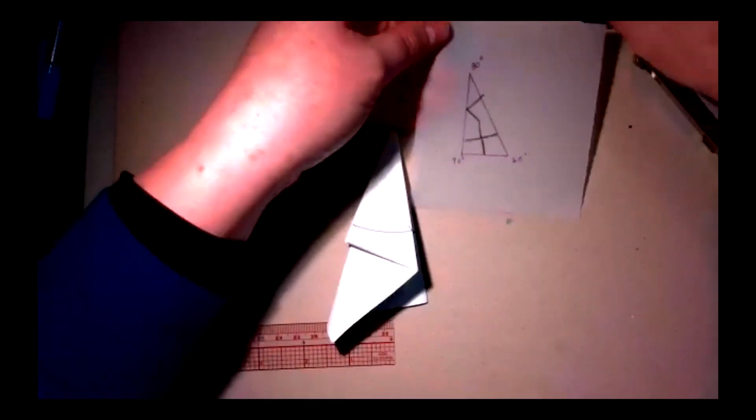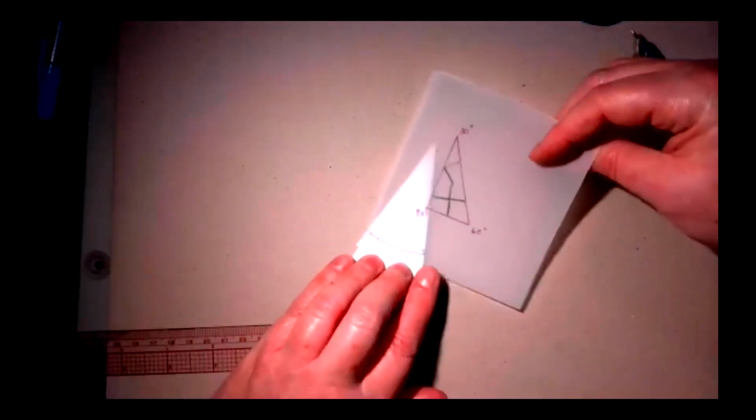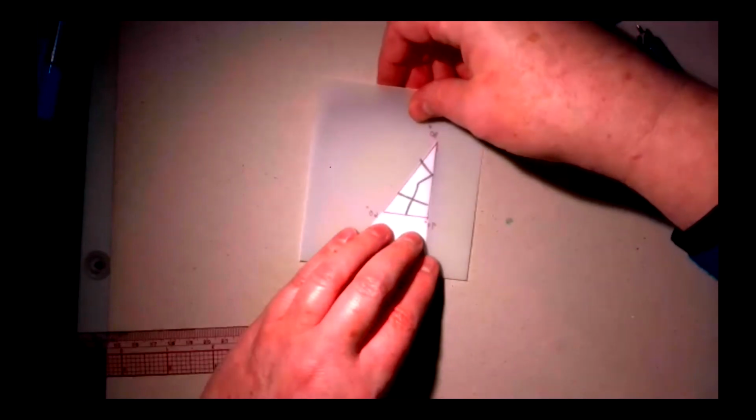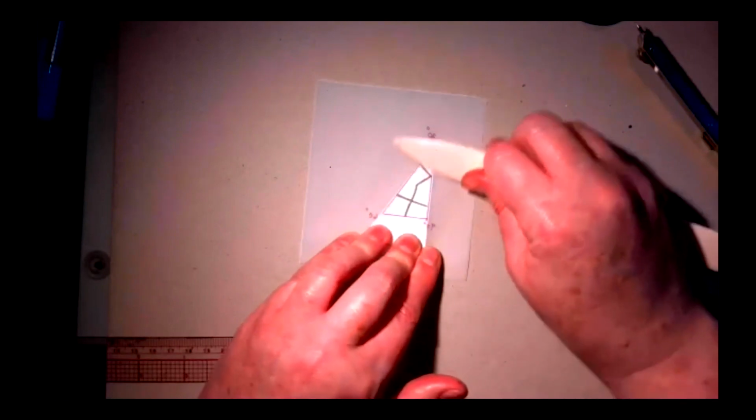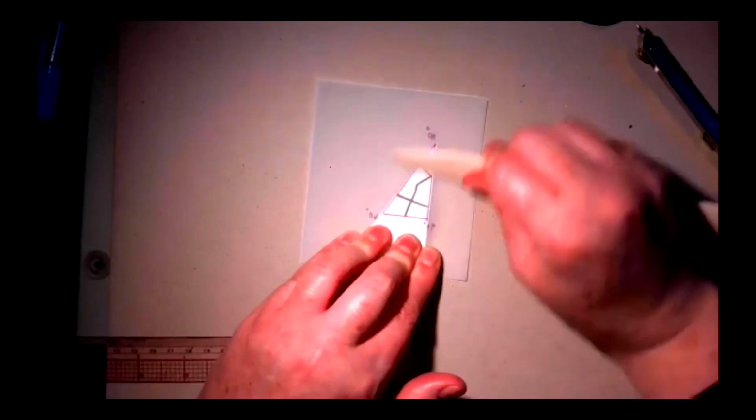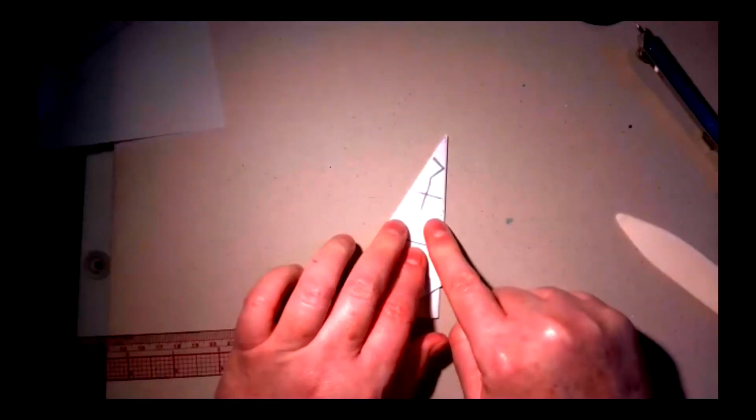So in order to transfer my design to my snowflake, I flip that upside down so that the soft pencil is underneath. And I'm just going to rub it through, and it transfers the design onto the paper.